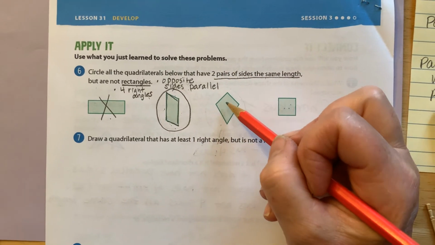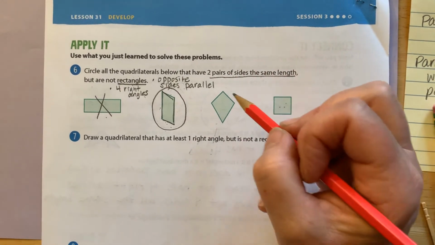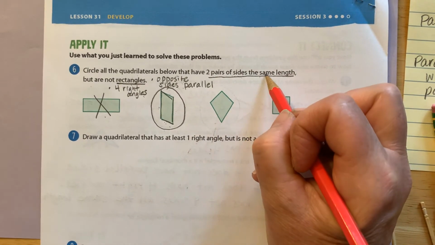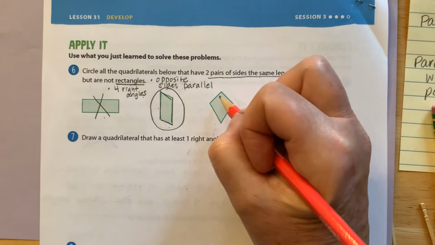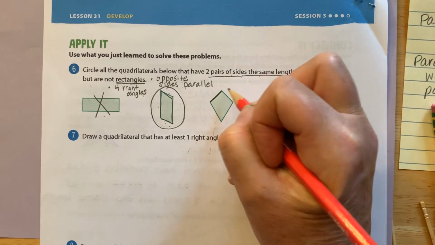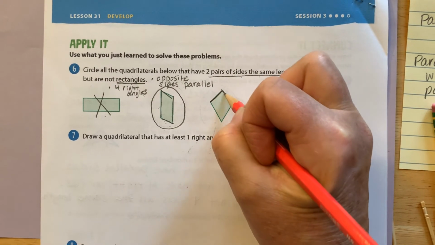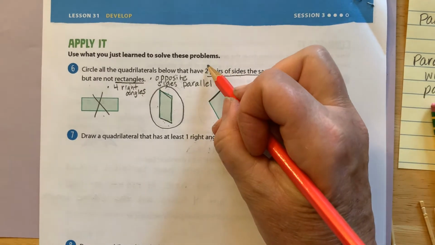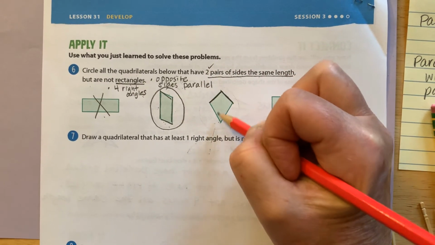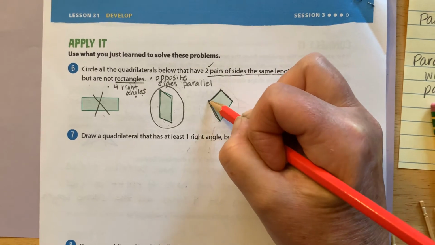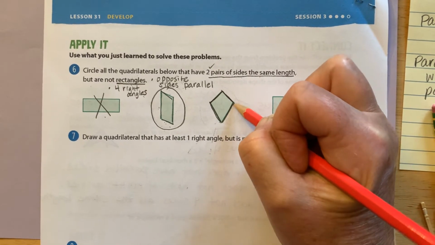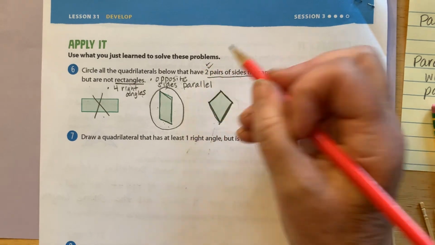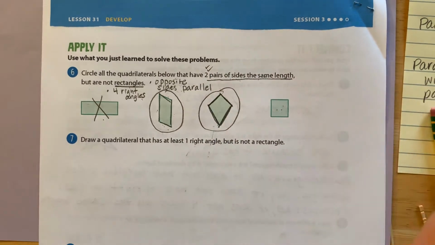How about this shape? Do we have 2 pairs of sides that are the same length? Well, this side is the same length as this side. We could use our ruler if we needed to, but those 2 are the same length. So they've got 1 pair. Is this a pair of sides that are the same length? Yes, this side is the same size as this side. So yes, it has 2 pairs. We can circle this one.